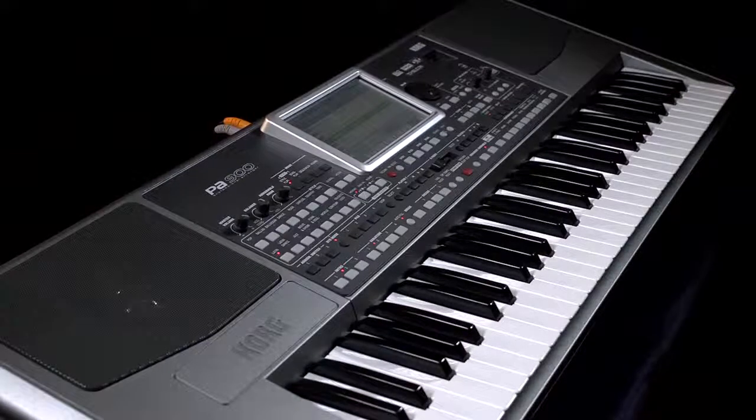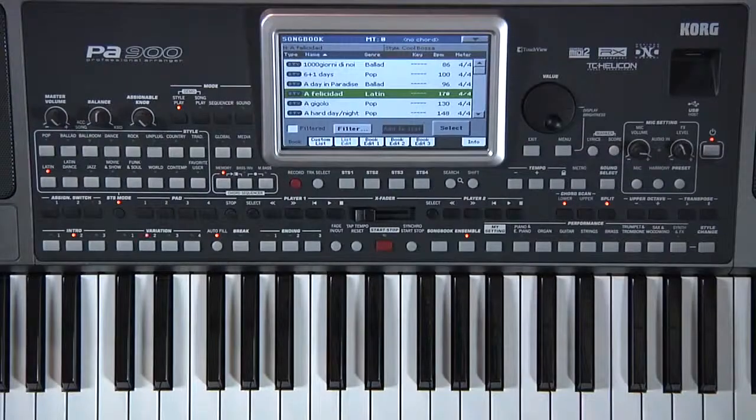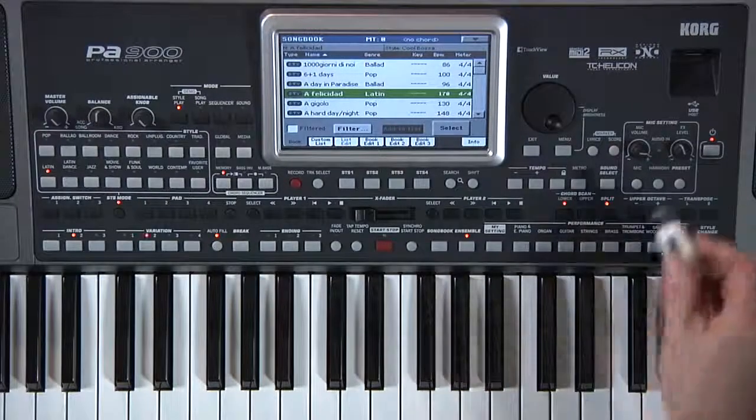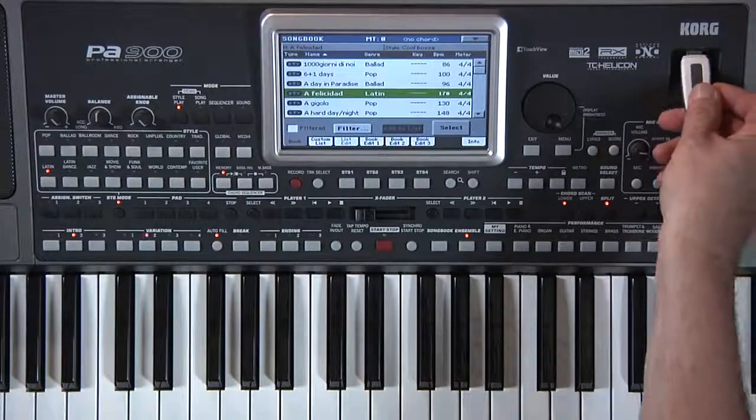This means that many different resources can be handled at once, so we recommend that you keep your styles, MIDI files, MP3s, and text files on the internal memory of your PA. Using external memory, like a USB thumb drive, is suggested only if your PA doesn't have an internal drive or the drive isn't large enough for your needs. So before we get started, I'm going to copy the 3 resources I'll be using in this video from my USB stick to the internal drive of the PA-900.